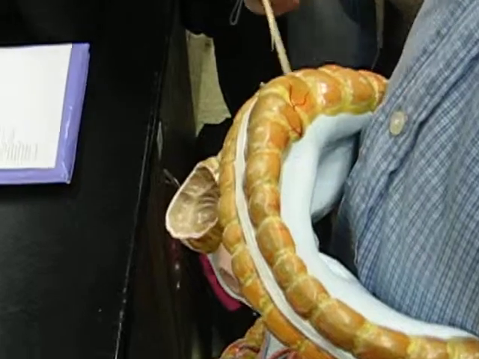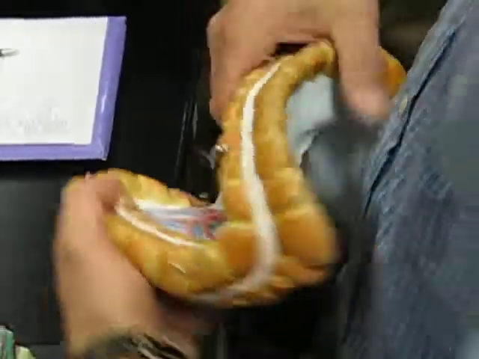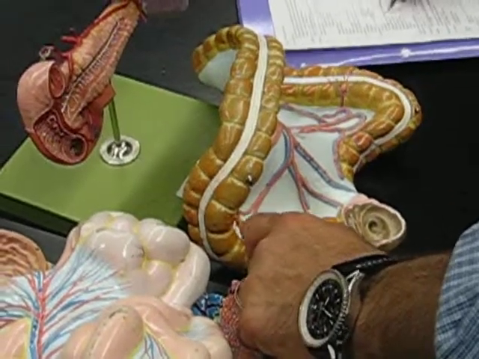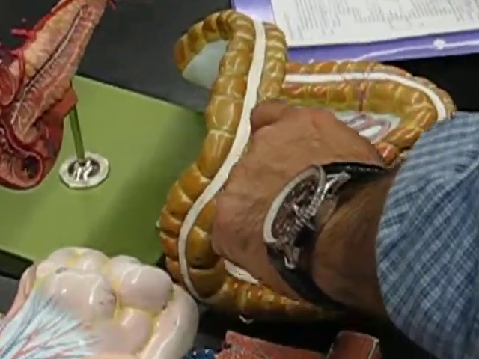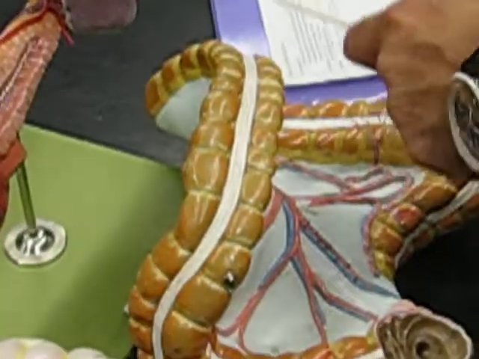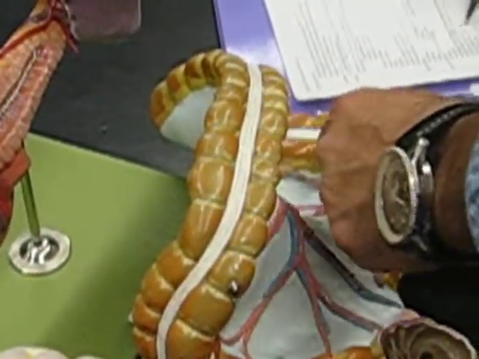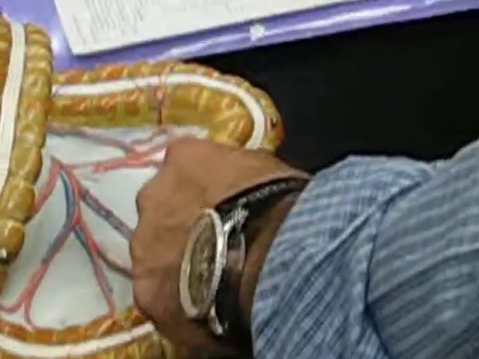The ascending colon bends at an area where the liver would be, and it's called the hepatic flexure. It crosses the stomach as the transverse colon, and it bends again, it flexes again to become the splenic flexure, this bend here, the descending colon, and then the sigmoid colon over here.